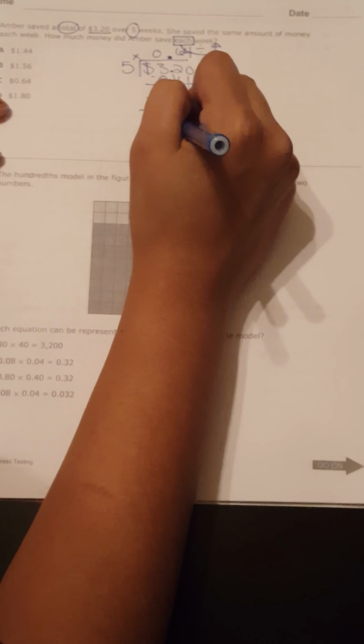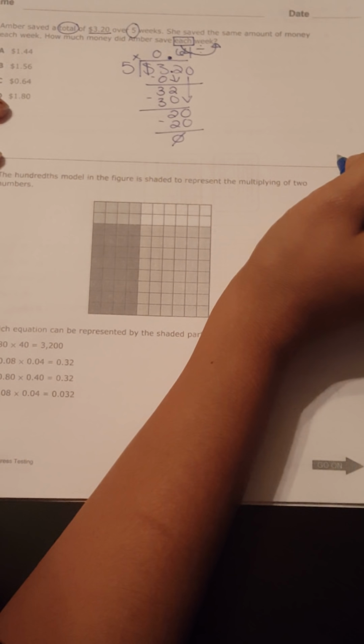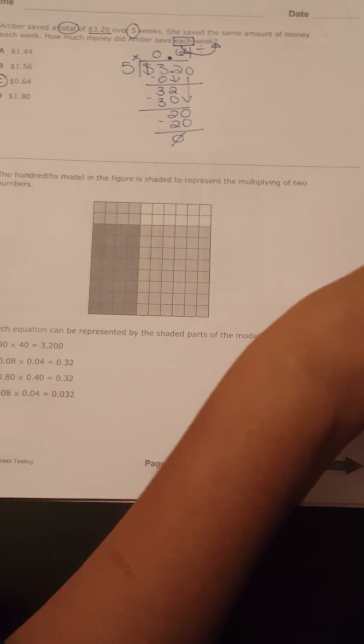Bring down the 2. 5 times 6 is 30. Sisters subtract. Brother, bring down the 0. 5 times 4 gives me 20. Sisters subtract and nothing left. The answer is 64 cents, which is letter C.